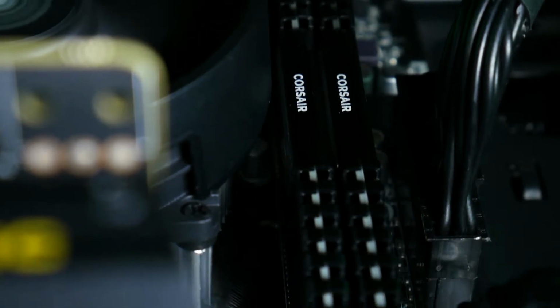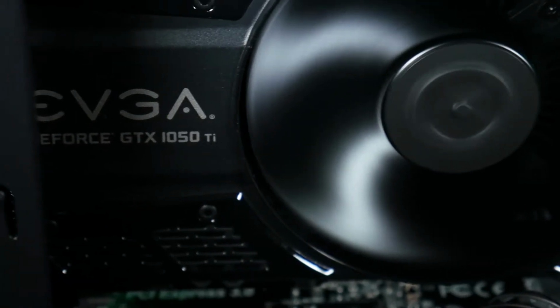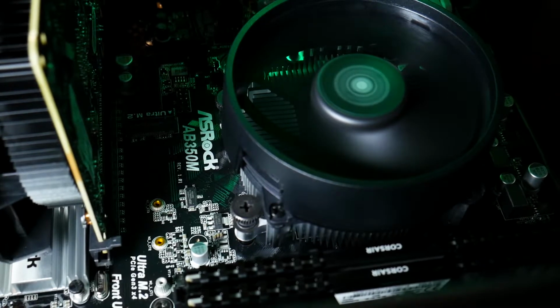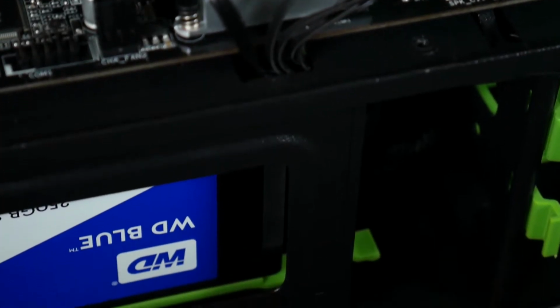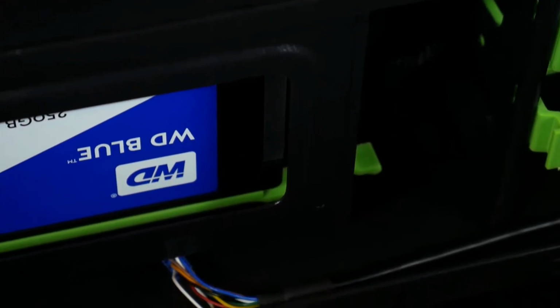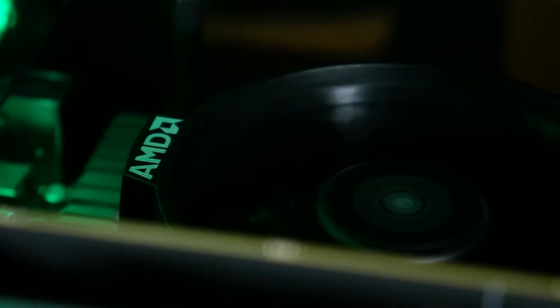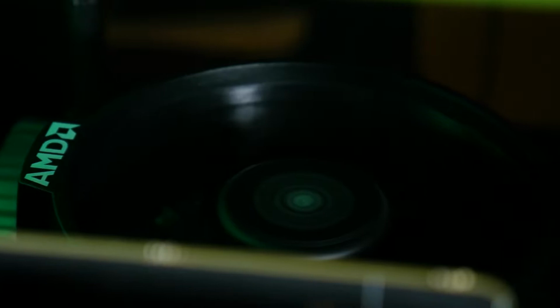And speaking of parts, also in this system, just to go over again, we've got the Ryzen 5 1400 CPU, GTX 1050 Ti, ASRock B350 chipset motherboard, a Western Digital Blue SSD holding all of the storage for the system. We're also going with a stock Wraith cooler on that CPU, and a Corsair 450 watt power supply.